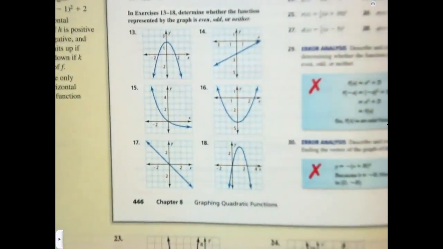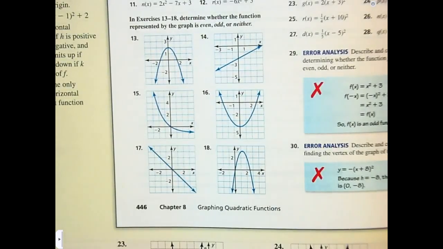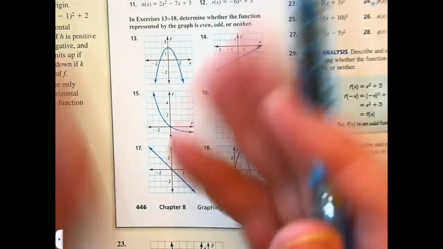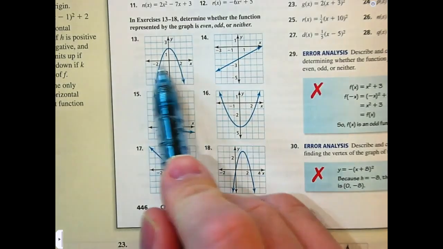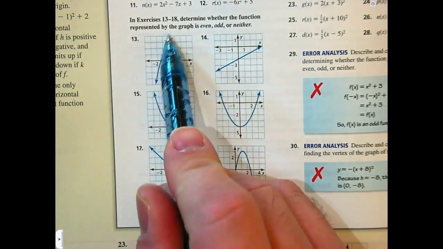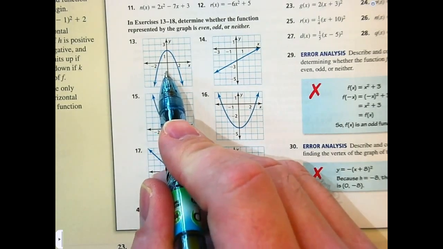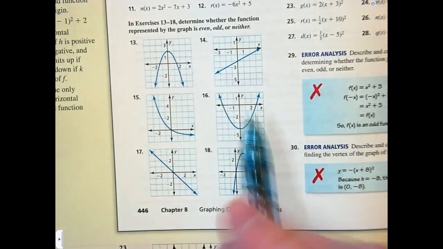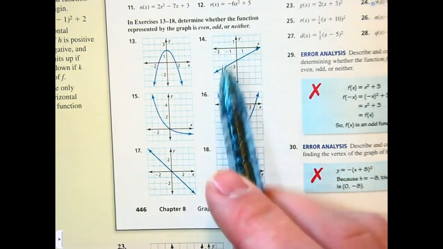Okay. A couple of you have asked me about the graphs of odd and even functions. If they give you a graph and ask you if it's odd or even, it's really easy. If you can fold the graph over the y-axis, if you can reflect it over the y-axis perfectly, like this one, the line of reflection is the y-axis, that is an even graph. If you cannot, then it's either odd or neither.